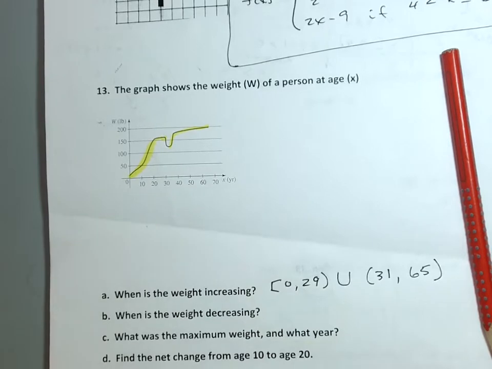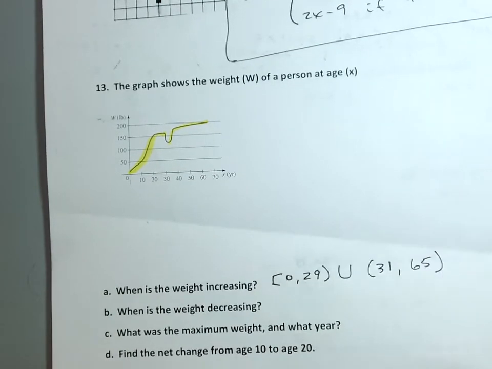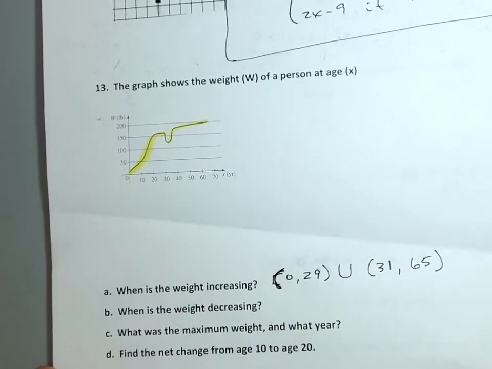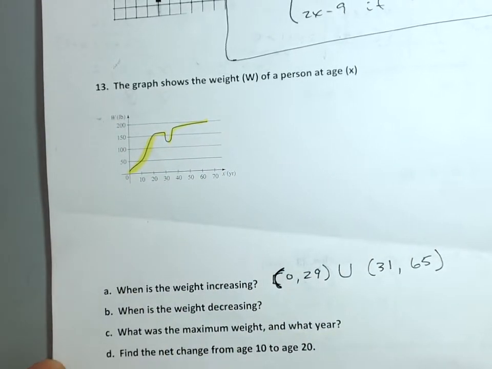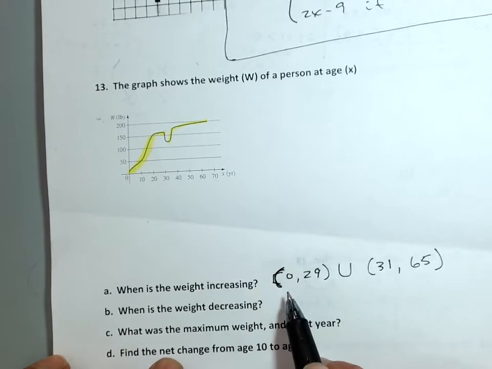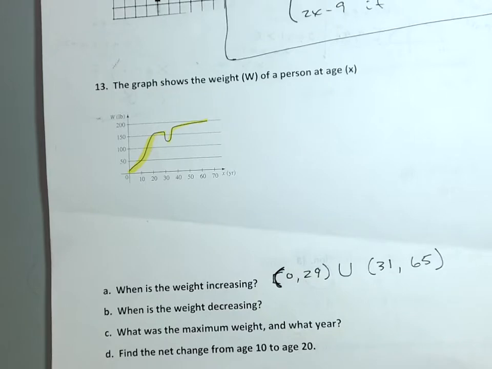Wait, how come zero's a graph? That's a great question. The moment you're born, are you growing? Yes. So do you want to put a bracket at 0? It's up to you, bracket or parentheses. Would you accept either? Of course, in this question. Absolutely, because you could argue, oh man, I was growing as I was coming out of the womb, right?